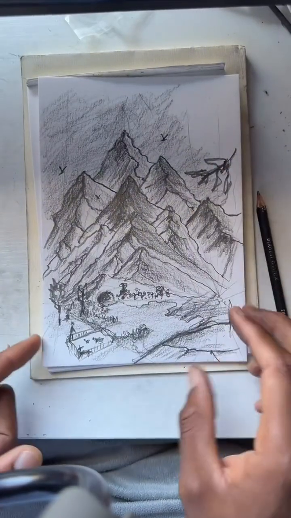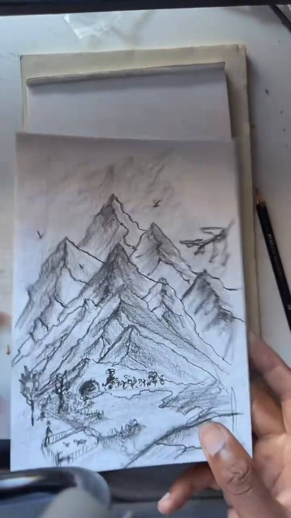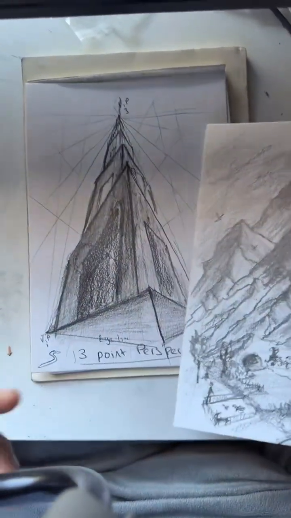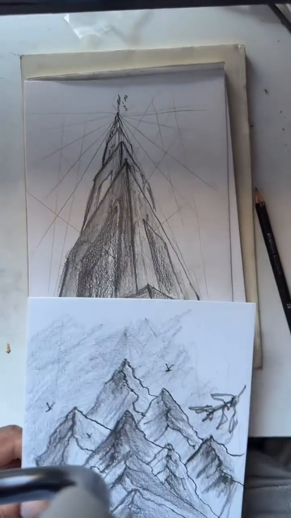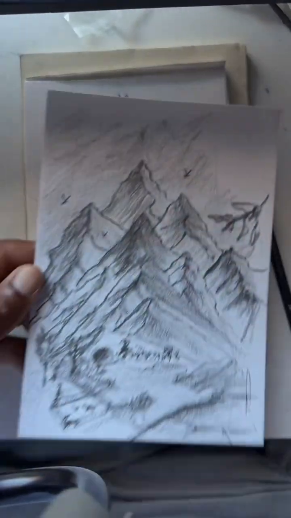Yeah, so I think now we can draw another one now. We can draw something different. So you see, that was our first 3-point. And then this idea came about for the mountains. Then we ended up with this.